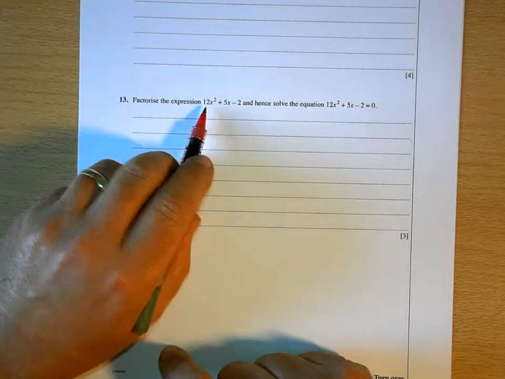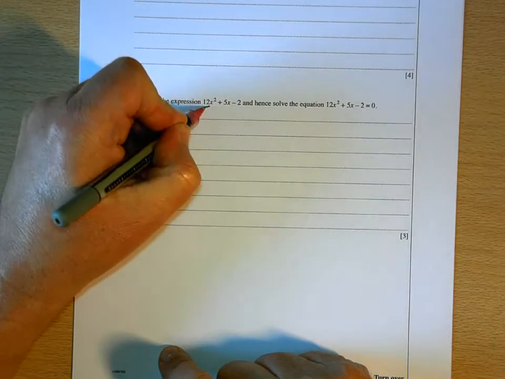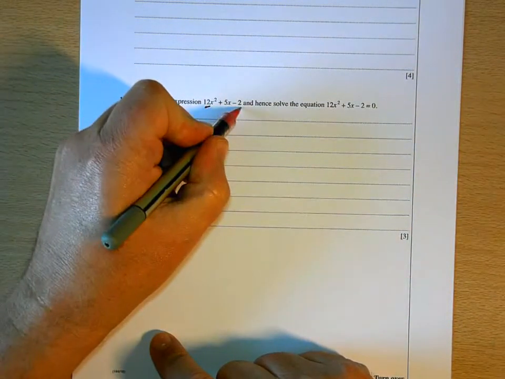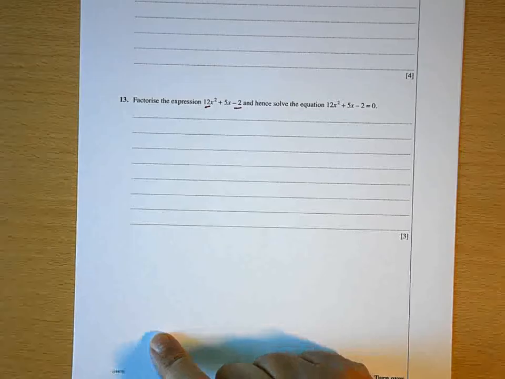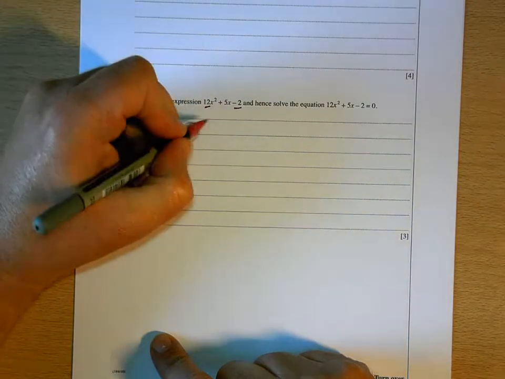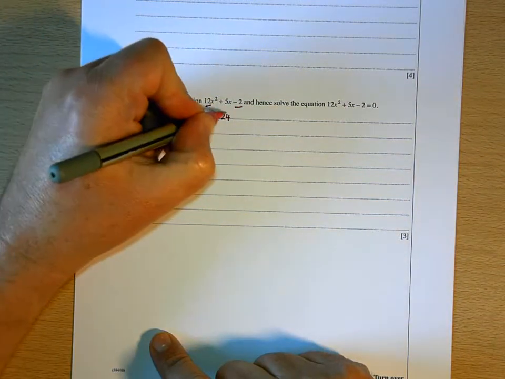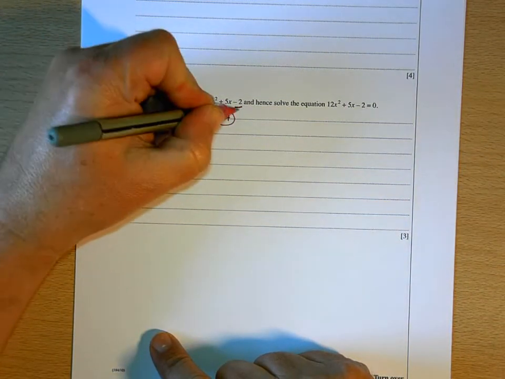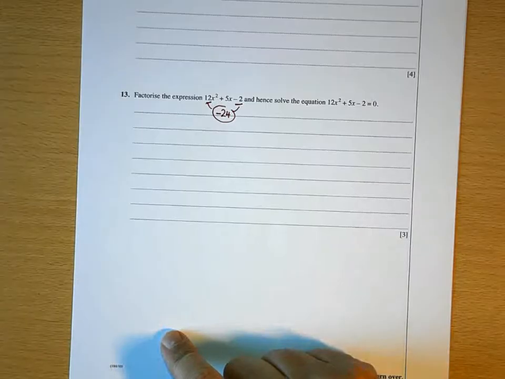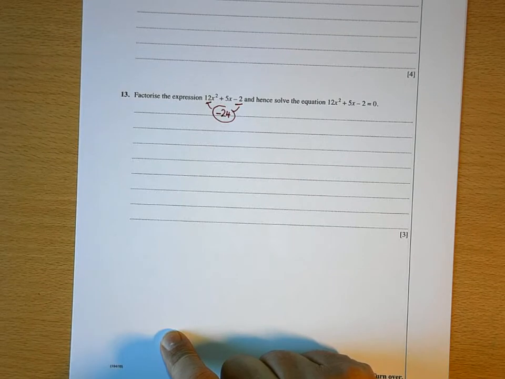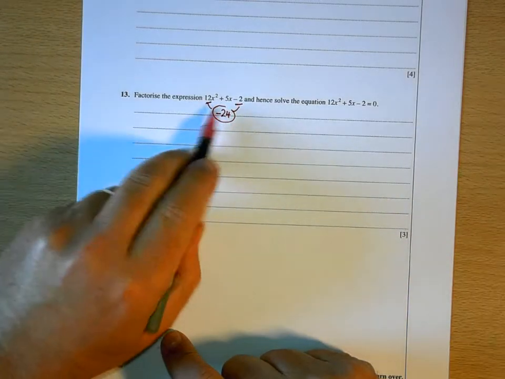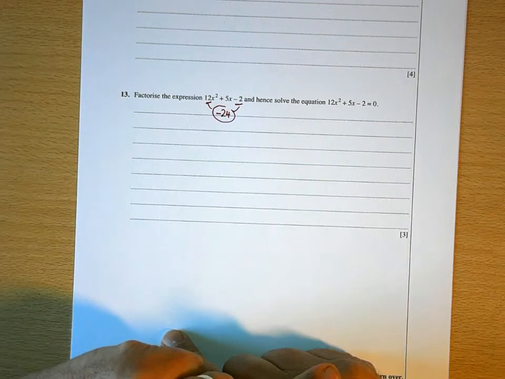So the method you've got to remember is, if there is a number in front of the x squared, you take the number in front of the x squared and the number that has no x term and multiply them together. When you multiply those two together, you get minus 24. Now you're looking for factor pairs of 24 which can combine to give 5.